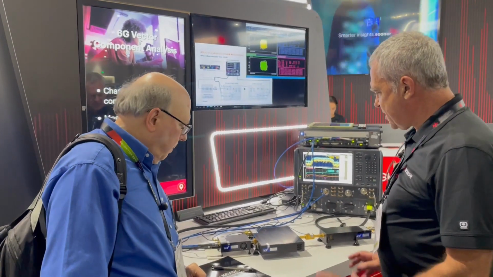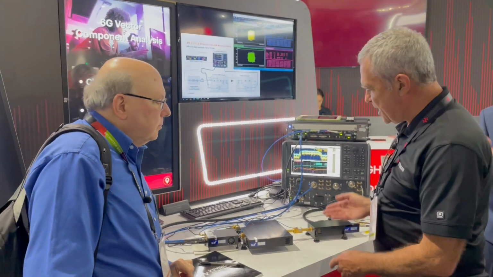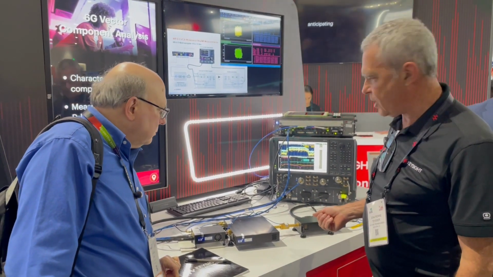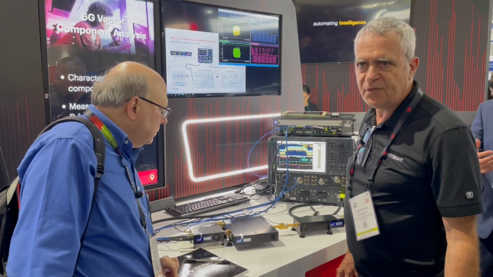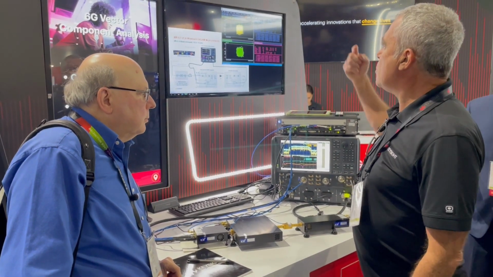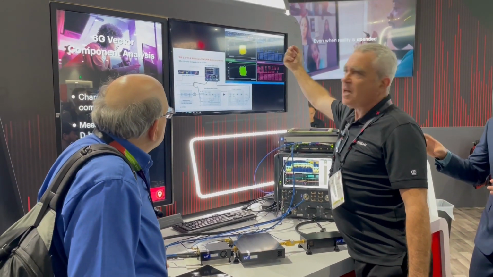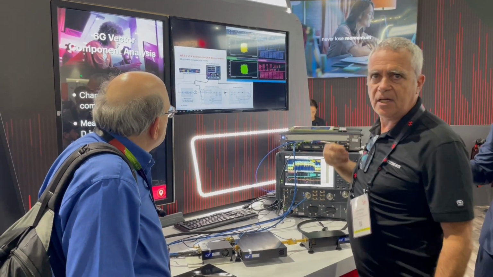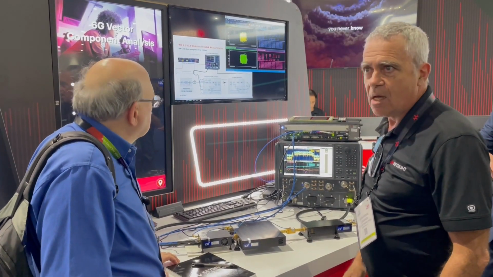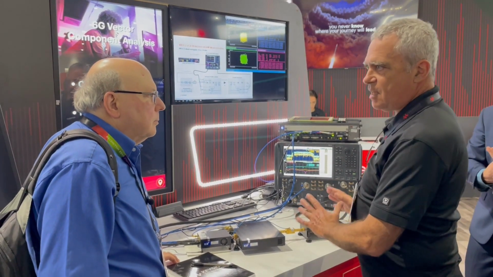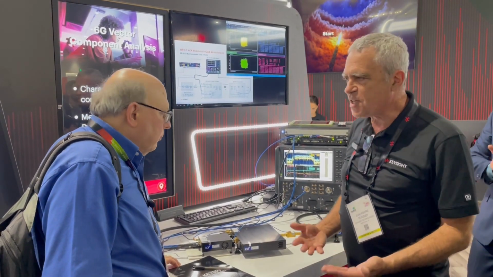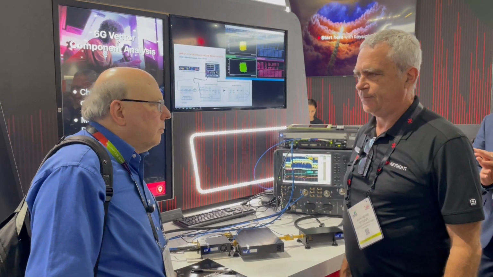So this setup is devoted to 6G component testing. Today we are measuring a power amplifier in D-band. The carrier frequency is 145 gig, and we are running a 10 gig modulation bandwidth. We can look at the EVM at the input and at the output of the DUT, the power amplifier, to see the distortion of this power amplifier. That's the main idea, distortion of power amplifiers to help our customers build their 6G ecosystem.